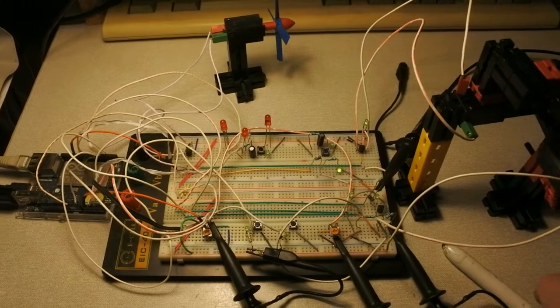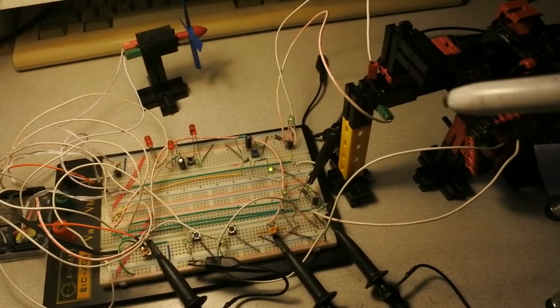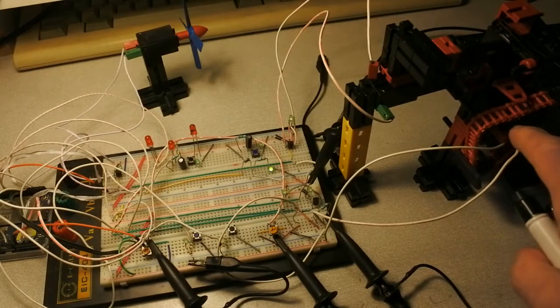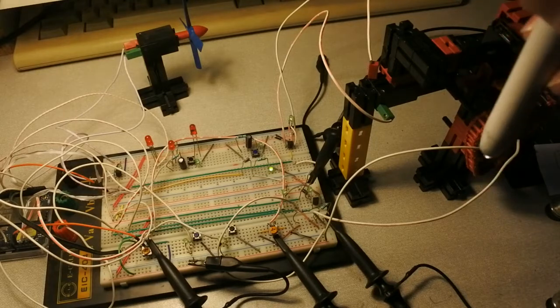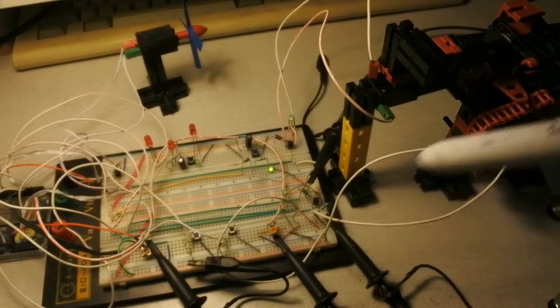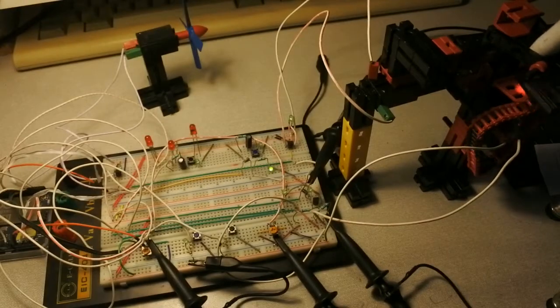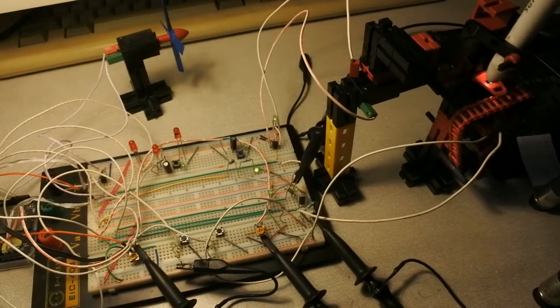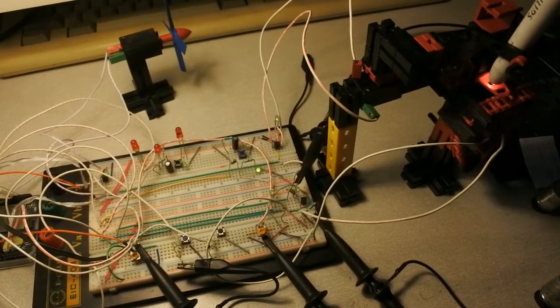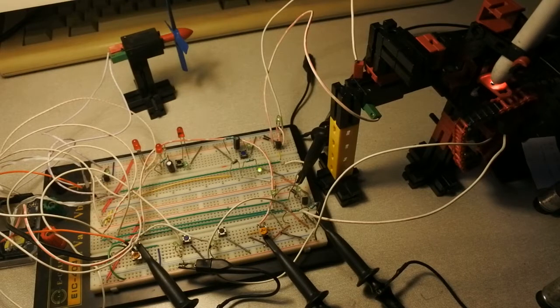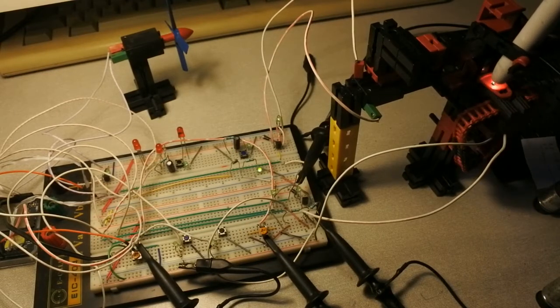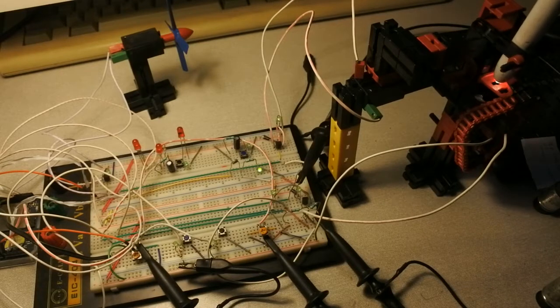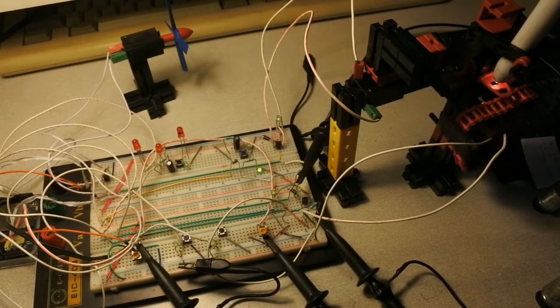I also managed to get the data from the phototransistor through by means of this flashlight, which I have to position in a certain way in order to make it work. Which is not easy, by the way, but something like this.